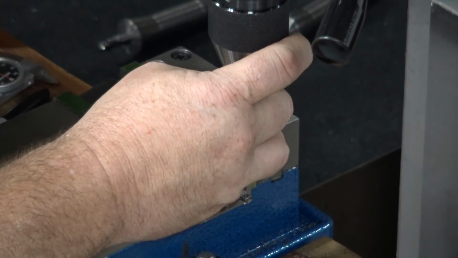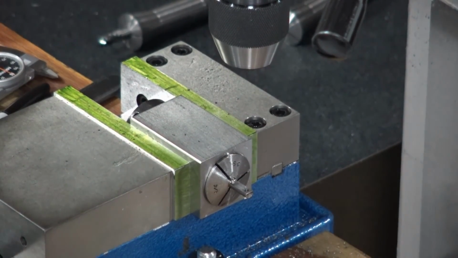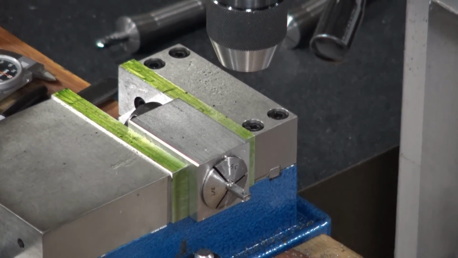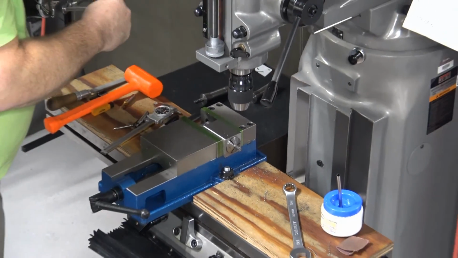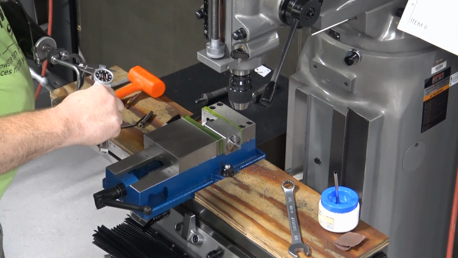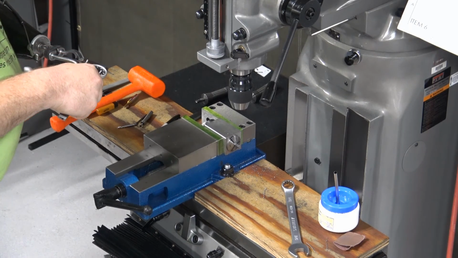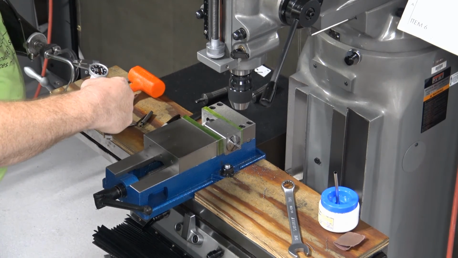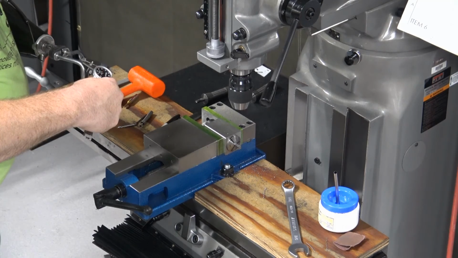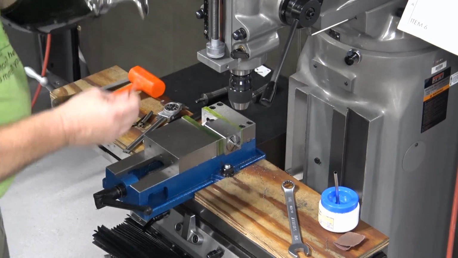Put that 126 reamer in. What did I not do? I didn't check the size. Can't actually see the numbers on it, if they're even there. So now I'm going to measure the diameter. There we go. We're right at 126.